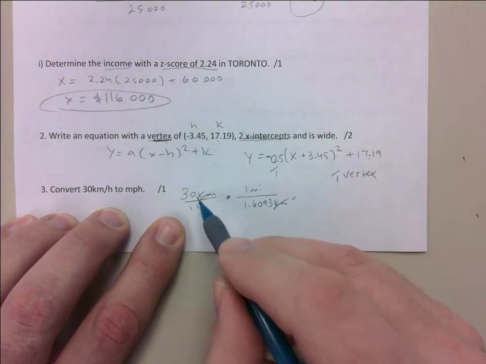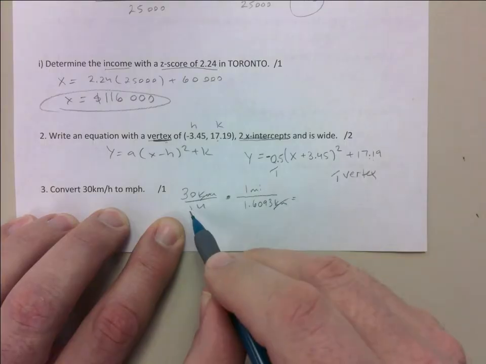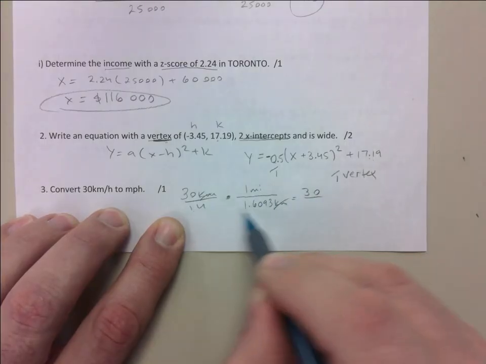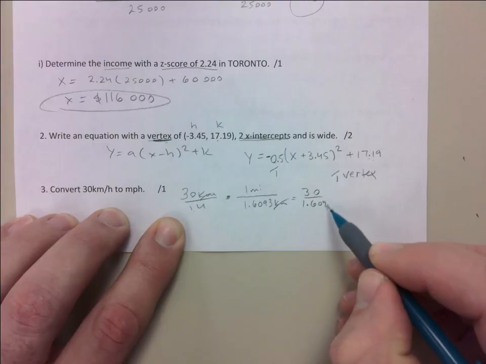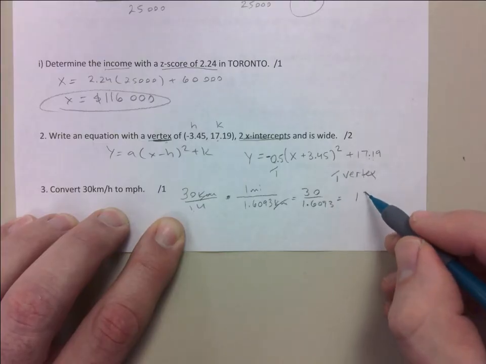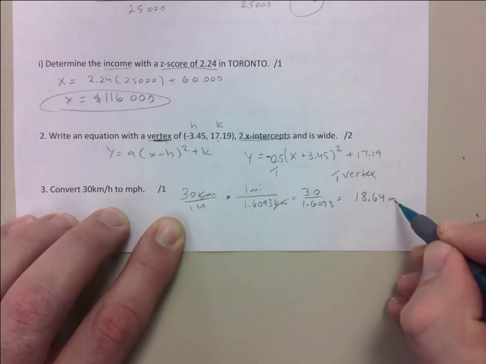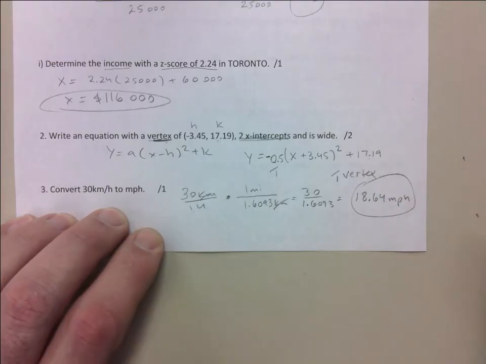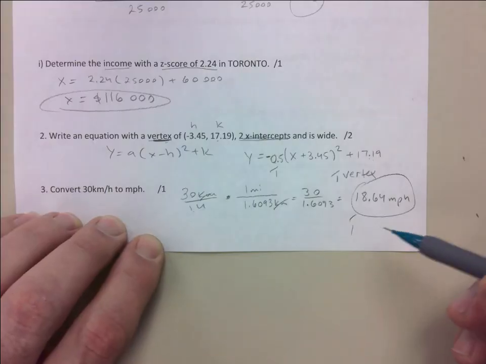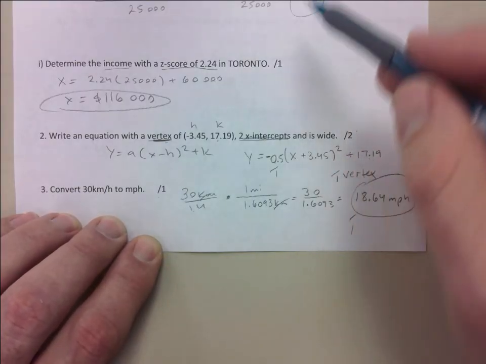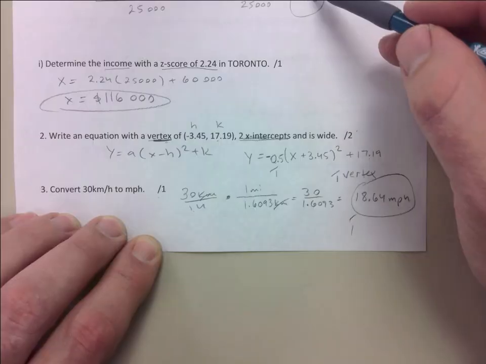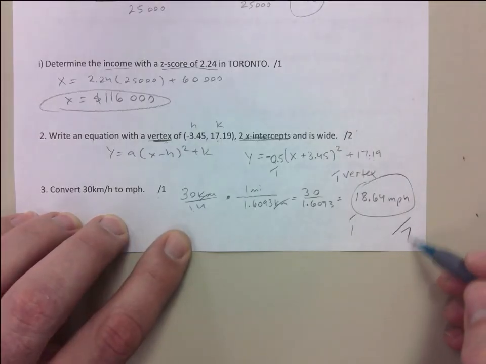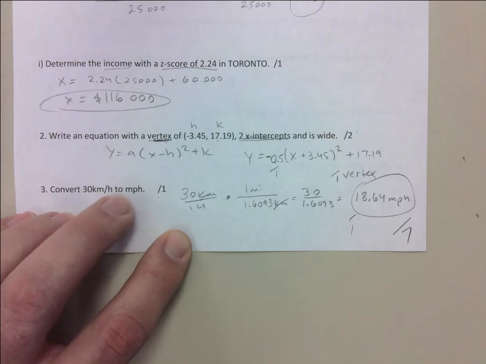So basically all you need to do is 30 times 1, and then at the bottom you have 1 times that. If you divide it, you get 18.64 miles per hour. 1 mark for that. So 1, 2, 3, 4, 5, 6, 7. There you go. 7 marks.